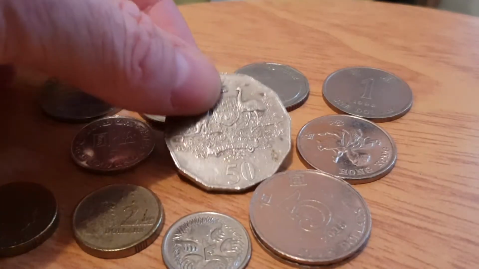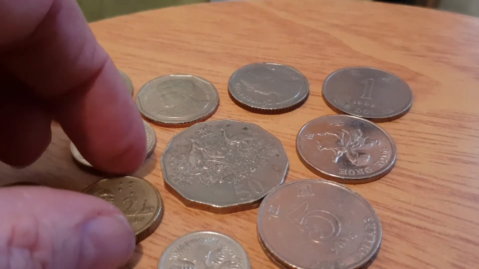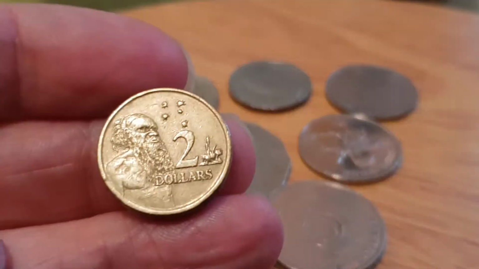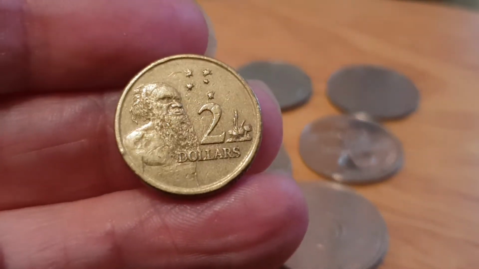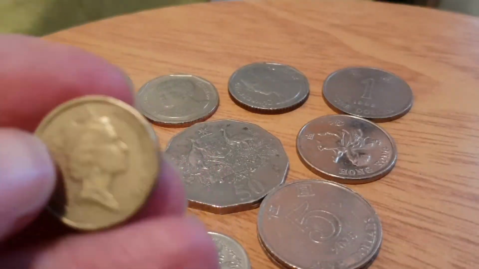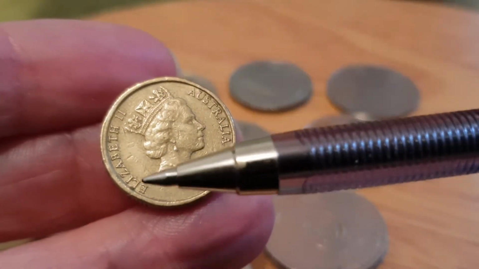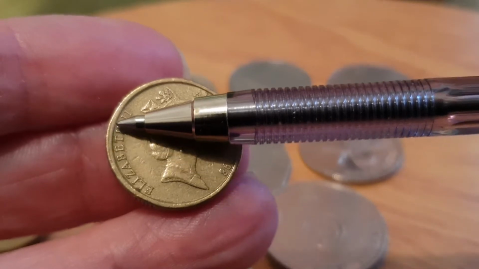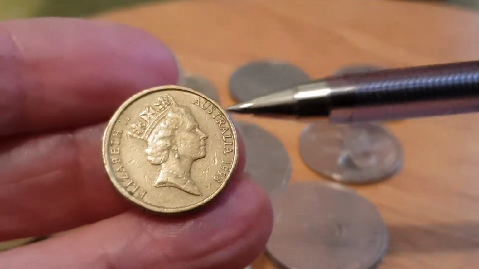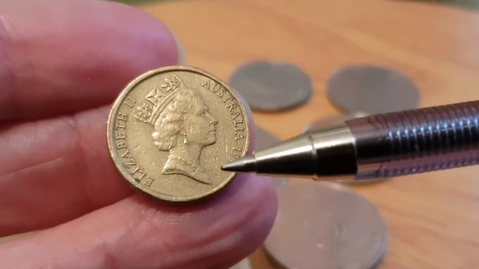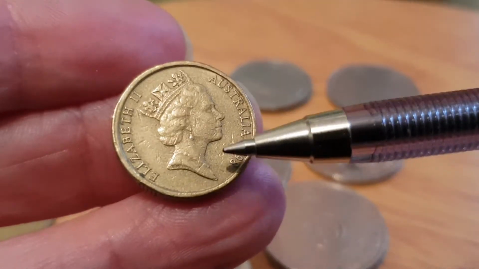And if we see some other currencies, look at the Australian ones first. You have a $2, so this is a normal one. If we look at the other side, you can see this also has a slight error as well. So this side's a bit thicker than that side. That's why it has a double rim. This is actually quite common on $2 coins.